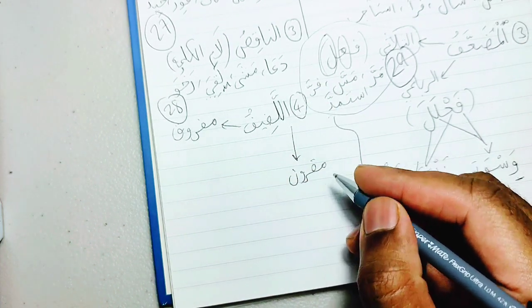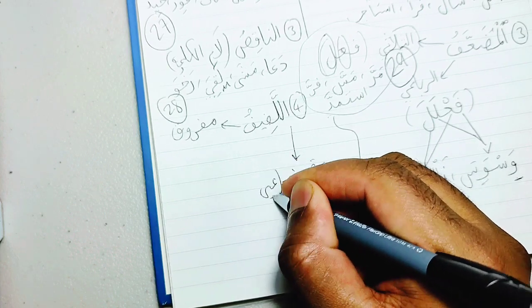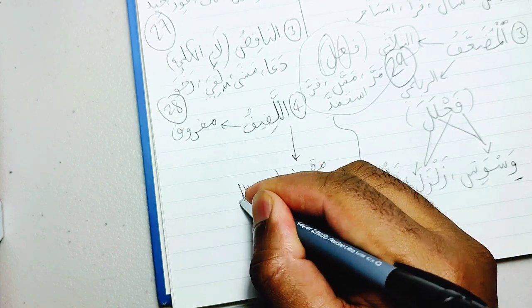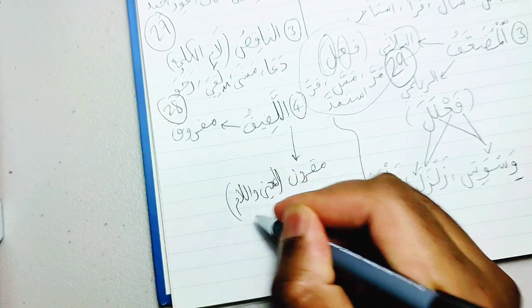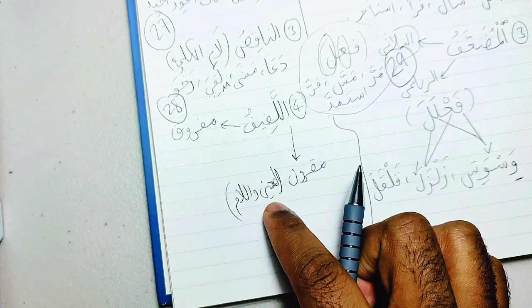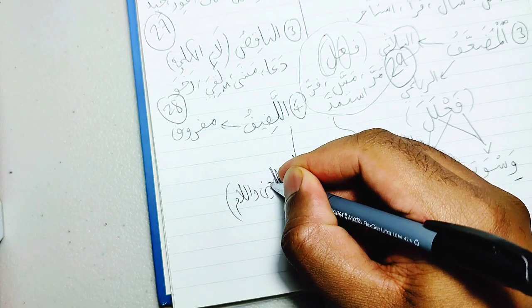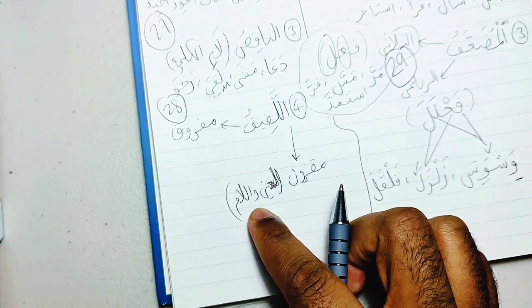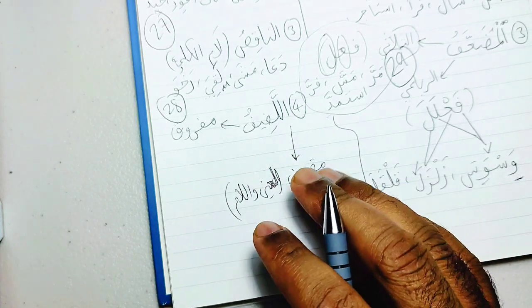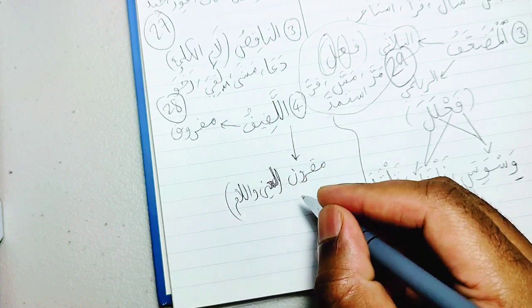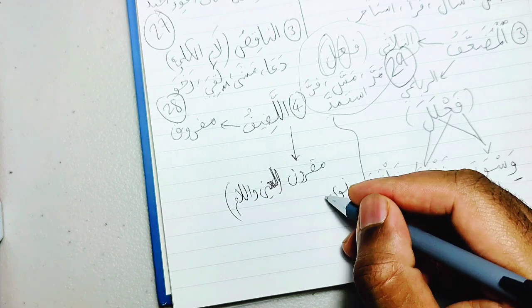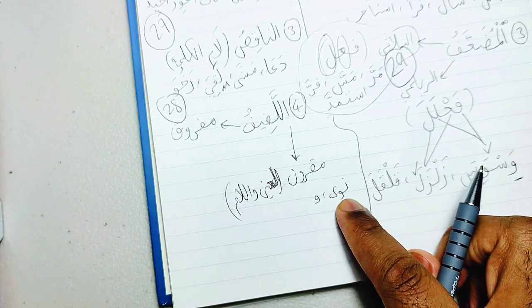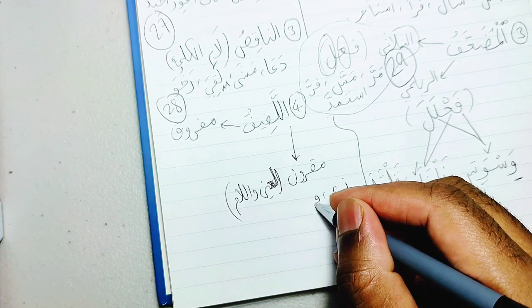So that happens with the ayn and the lam. Al-ayn wal lam. I hope you can see properly, inshallah. It's not very neat. Al-ayn wal lam, they consist of huruf illa. Example of that, nawa. Nawa means to make intention. So here we have ayn, lam, both huruf illa.